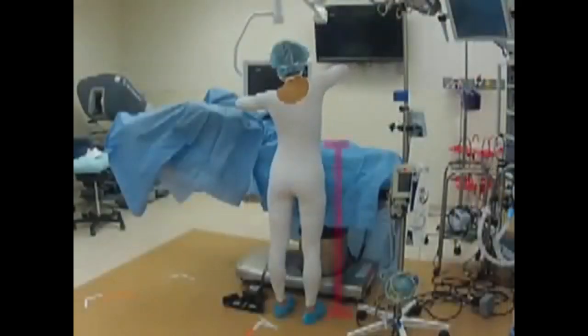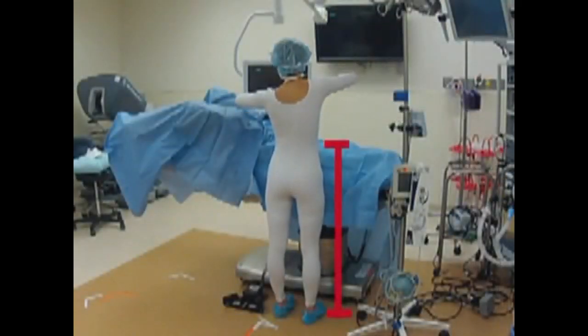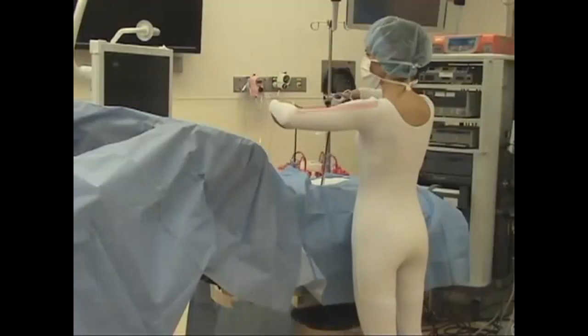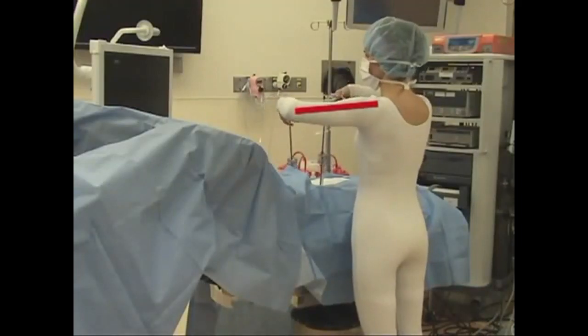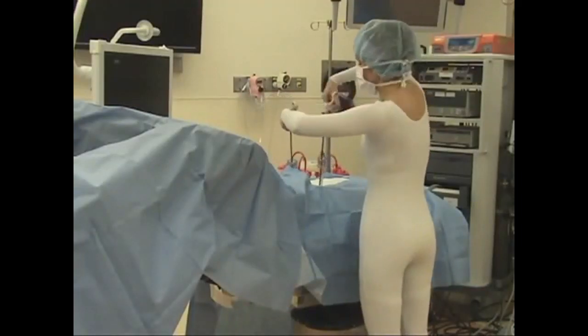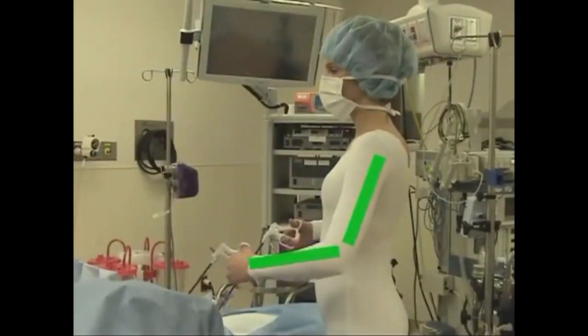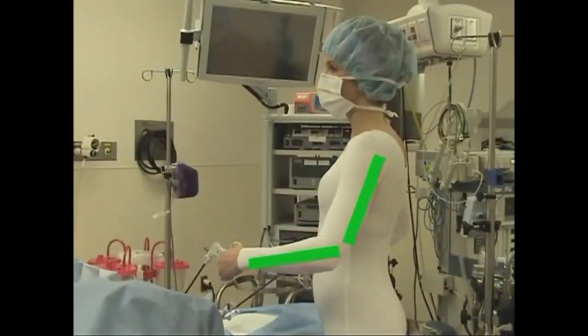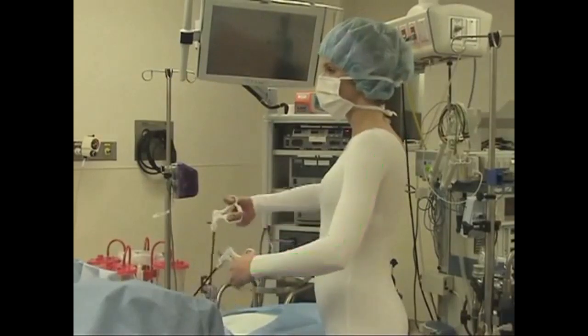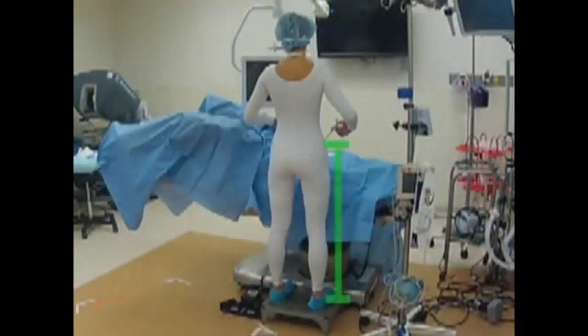Table position that is too high requires the surgeon to make unnecessary compensations through the shoulder girdle that create increased load and mechanical disadvantage. Table height should be adjusted to allow 90 to 120 degrees of elbow flexion. In some cases, this may require one or more surgeons to stand on steps.